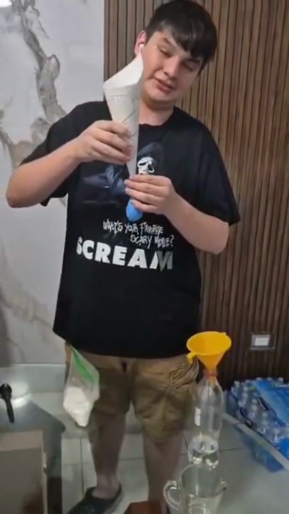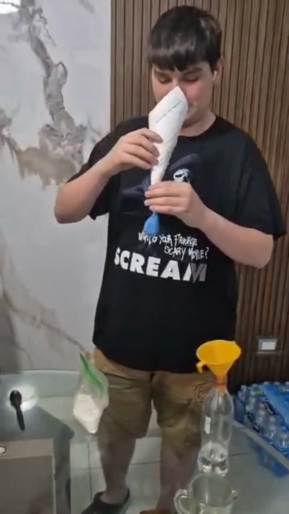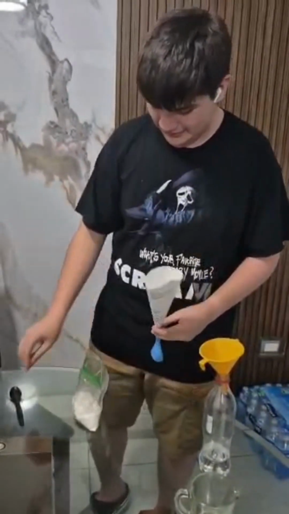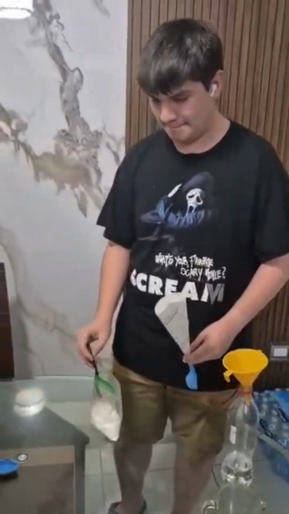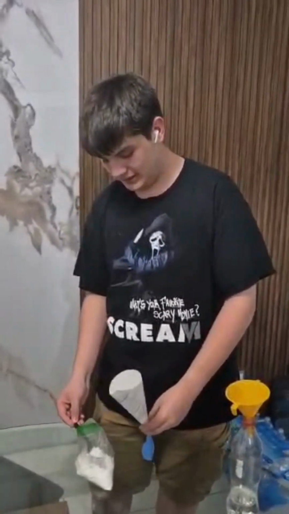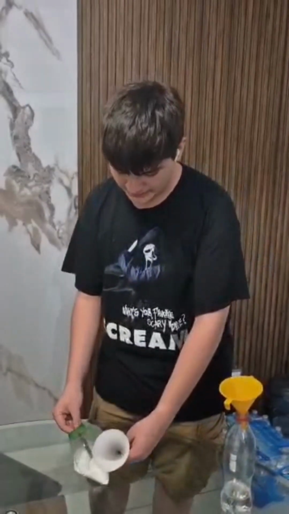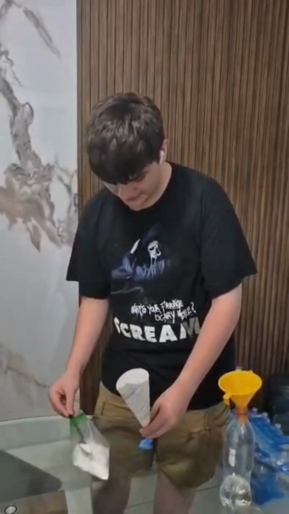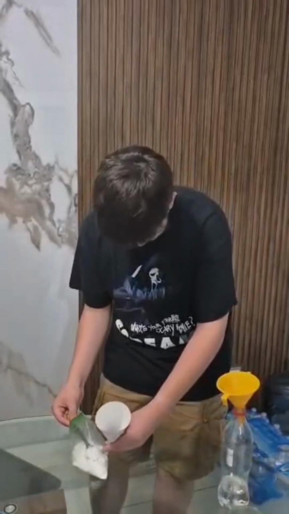Okay, so after stirring a bit, we're going to use this funnel for putting inside the baking soda. So we're going to add at least like 2 or 3 spoons for this experiment.